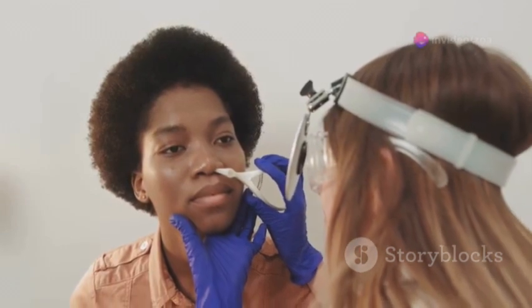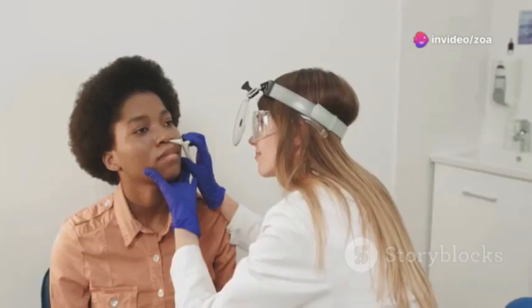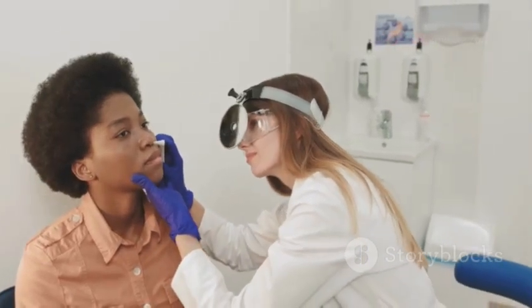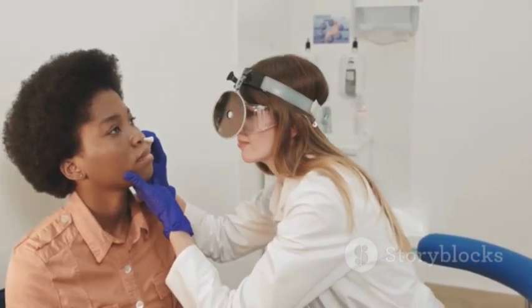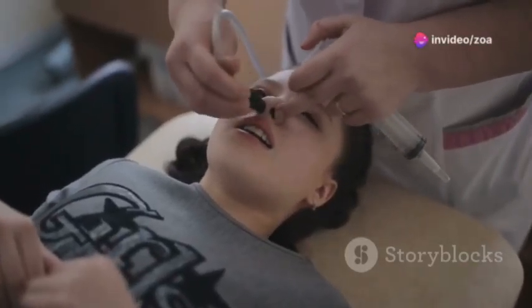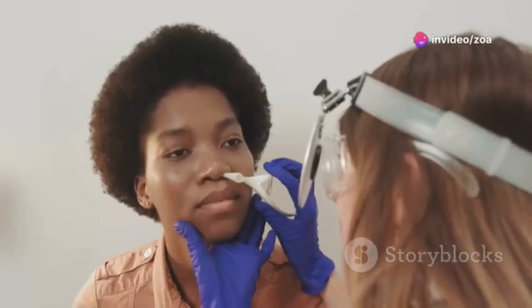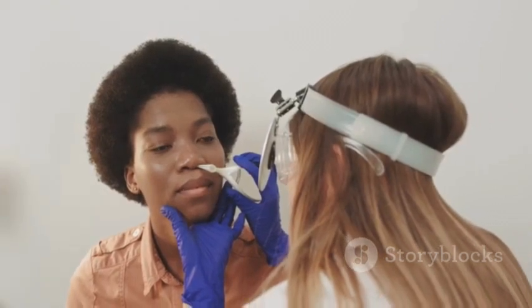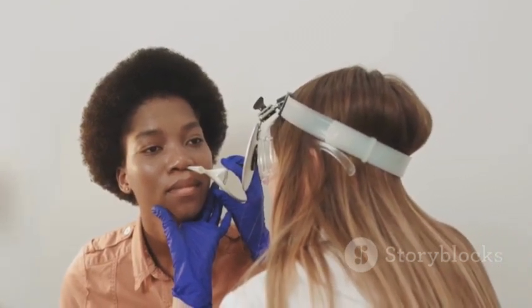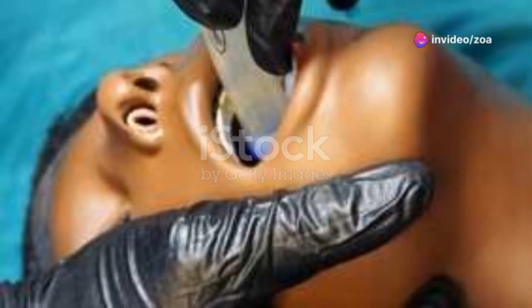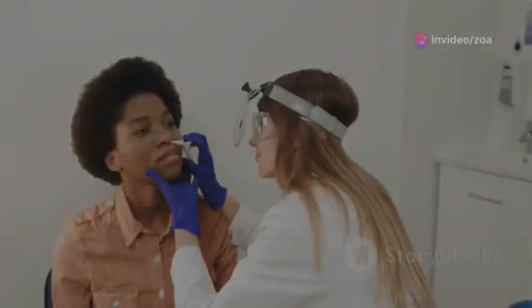However, nasal intubation is not without its risks and challenges. The procedure requires a good understanding of nasal anatomy, potential complications, and techniques to mitigate them. Proper patient selection and meticulous technique are crucial for a successful outcome. In the subsequent sections, we will delve deeper into the indications, contraindications, and the step-by-step process of blind nasal intubation, equipping healthcare providers with the knowledge and confidence to perform this procedure safely and effectively.